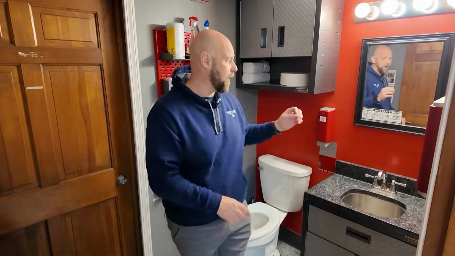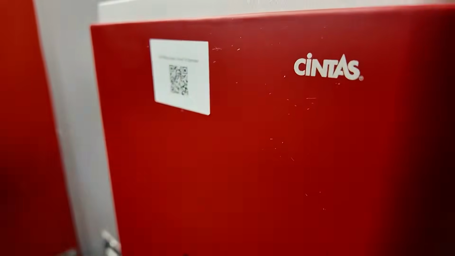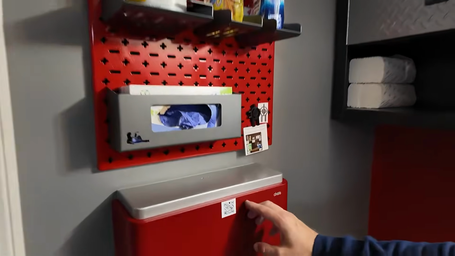You're also going to notice throughout our bathroom we have QR codes. These QR codes are linked to where we can actually go and see how to change the paper towel or change the trash or do whatever it is. But this is a great place to start when you first get going with Gemba Docs.